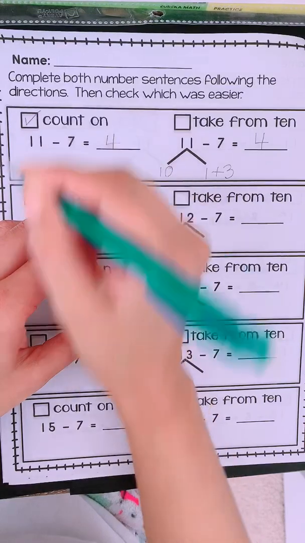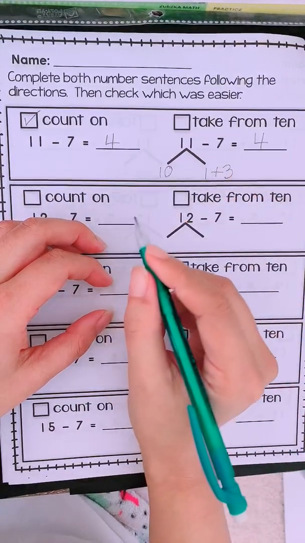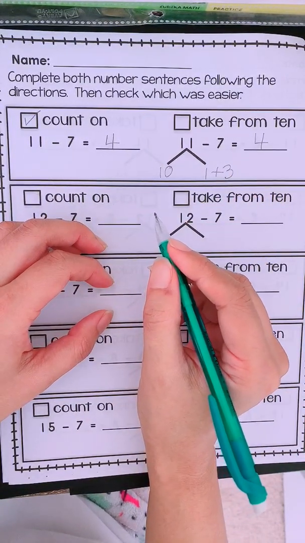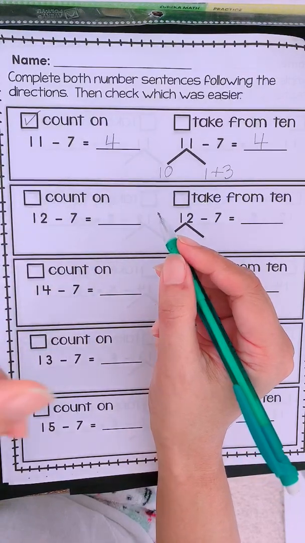For me, it was counting on, but sometimes math for me is taking from 10. I can do it a lot quicker because it just works really quickly in my head.